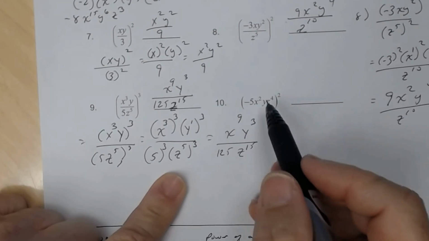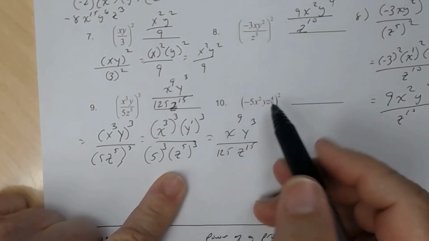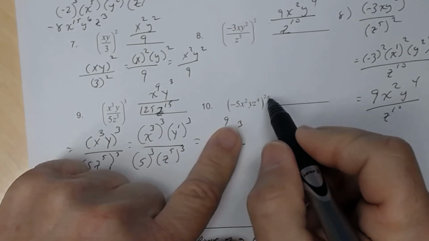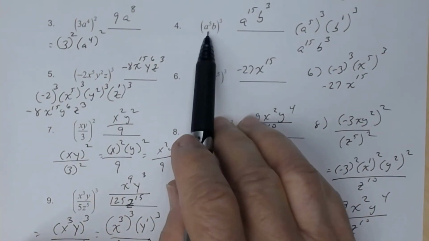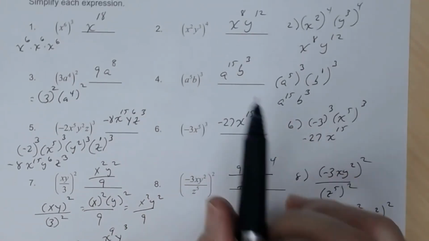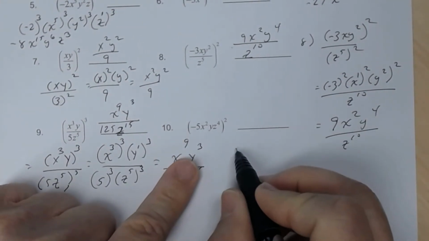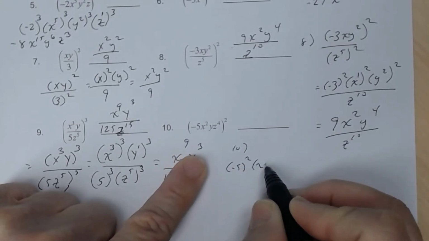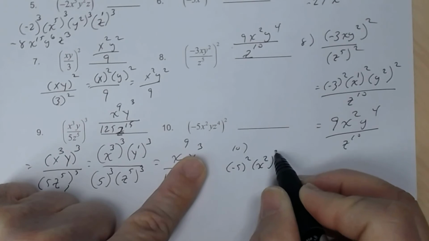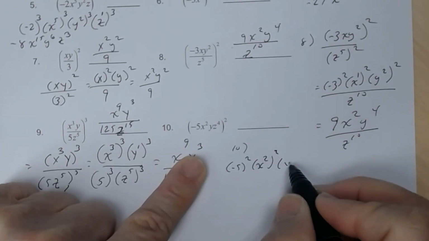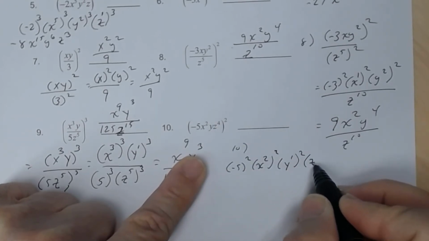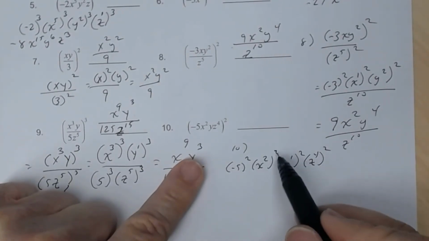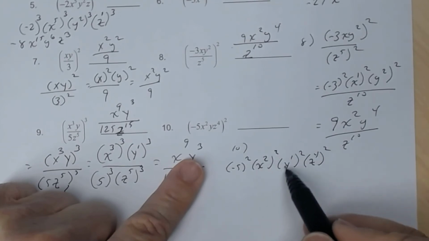Okay, number 10, that's just going to be the power of a product rule. So that means I'm going to take each of these factors raised to the second power, just like I did with these right here. So in number 10, you're going to get negative 5 to the second power times x squared to the second power times y to the first to the second power times z to the fourth to the second power. And now you're going to use the power rule in each of these.